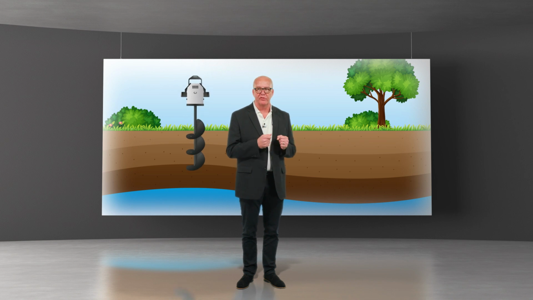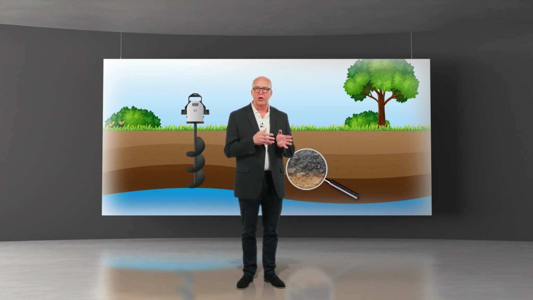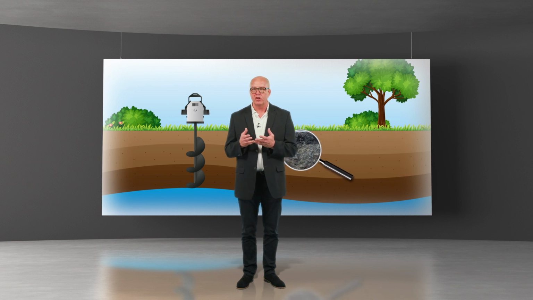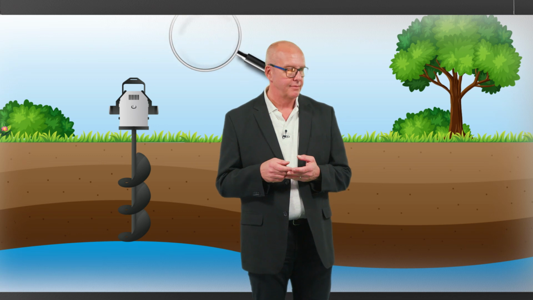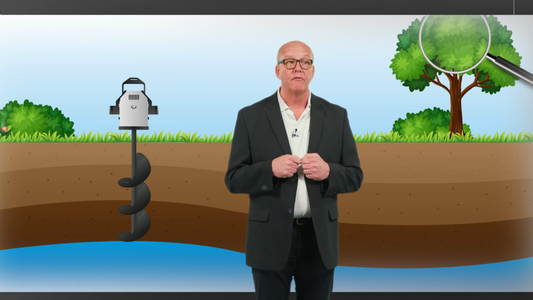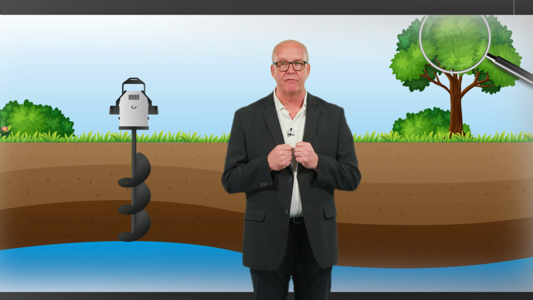To get more detailed information, you need drillings and geotechnical investigations. It is important to examine the geological barrier as well as distance from and flow direction of the groundwater. The soil composition has to be determined and you have to look for protected flora and fauna. Found the perfect spot? Let's design the perfect landfill.